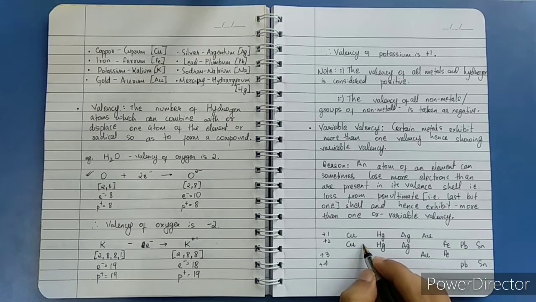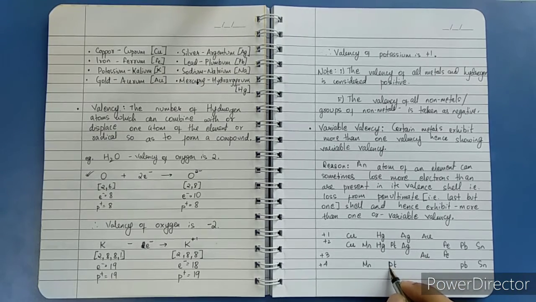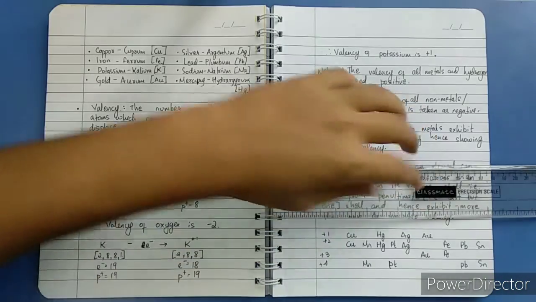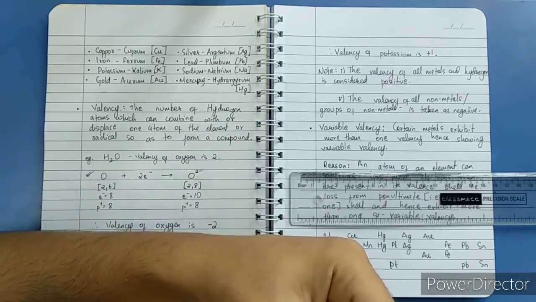Okay, I am writing in this space. Manganese as well, plus 2 and plus 4. And platinum also shows plus 2 and plus 4. Make sure that you write this at the end. Because of lack of space, I wrote it in the middle, but write this at the end. It will help you look at the table more easily. This becomes our chart for variable valency.